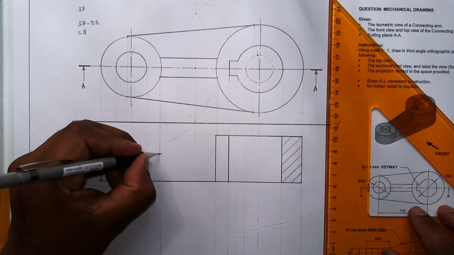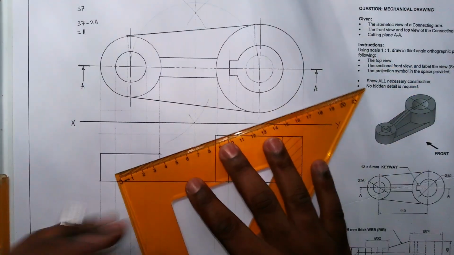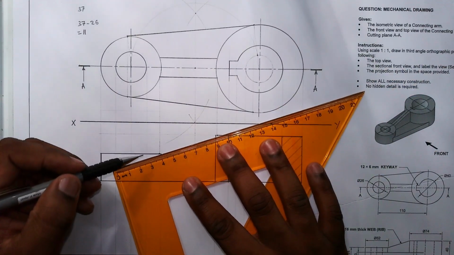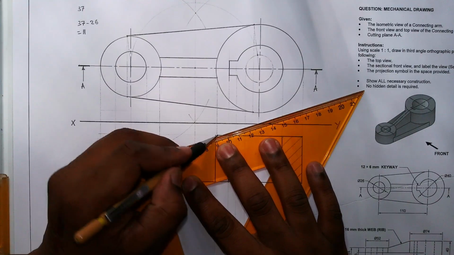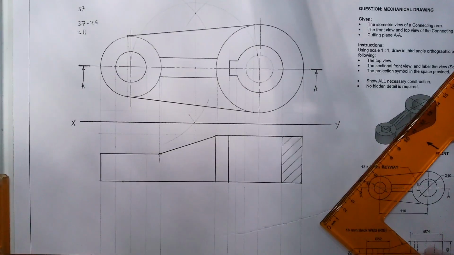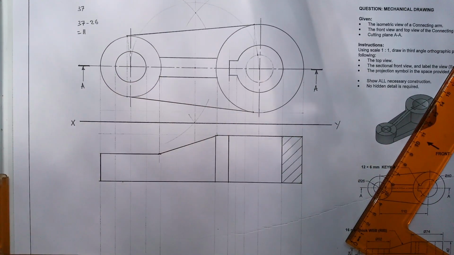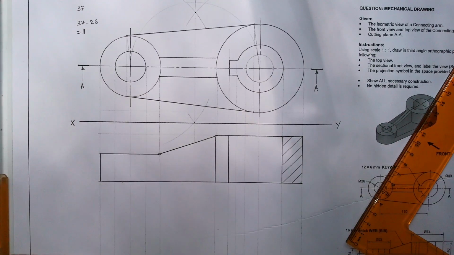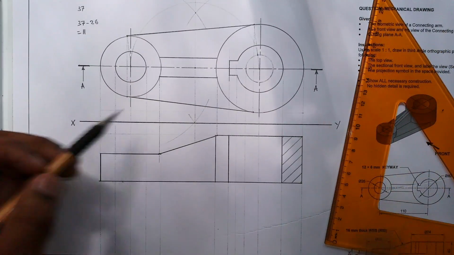So I have a point here and a point there, and I can just join the two points like that. So these are the outer lines of the mechanical component. I'm not done with the cut surfaces.